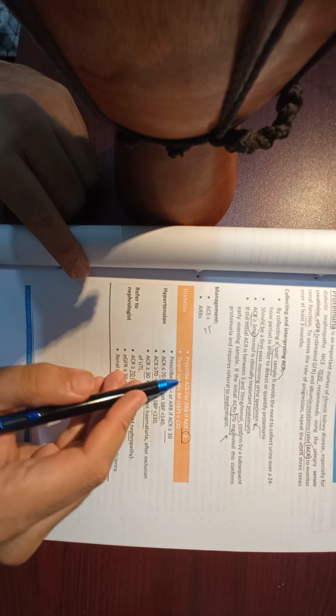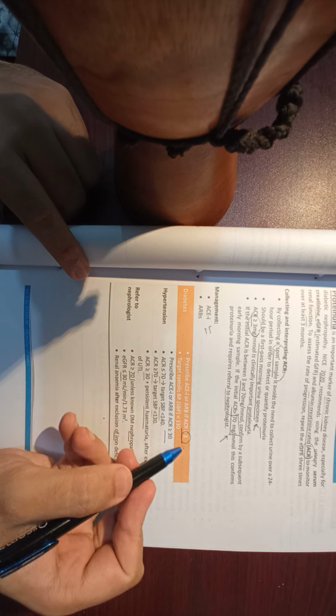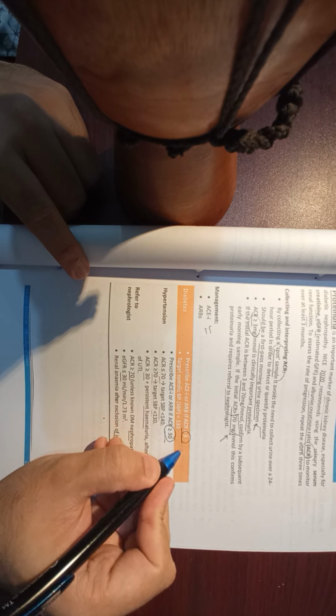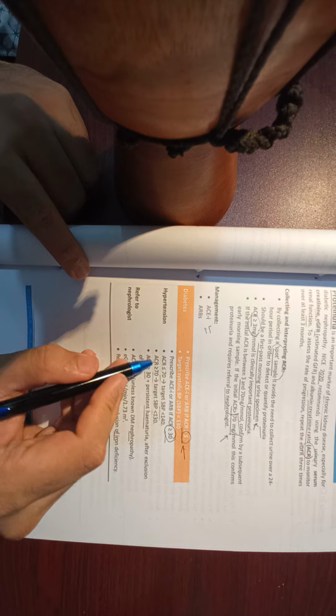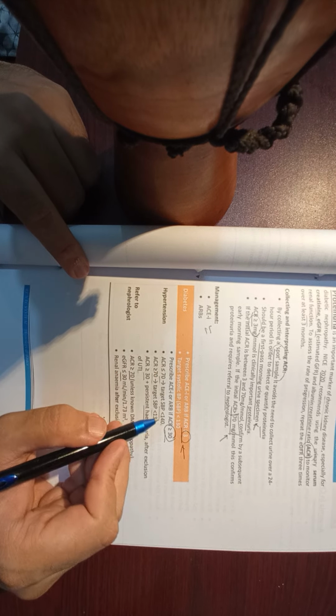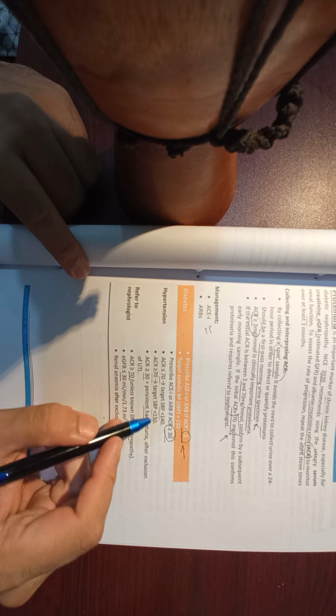Diabetes. Patient with diabetes and proteinuria, prescribe ACE inhibitor or ARB if ACR is more than or equal to 3. Target systolic BP should be less than 130. If there is hypertension, prescribe ACE inhibitor or ARB if ACR is more than 30, not 3. So diabetes is more dangerous. ACR less than or equal to 70, SBP should be less than 140. If it's more, then SBP should be lesser.